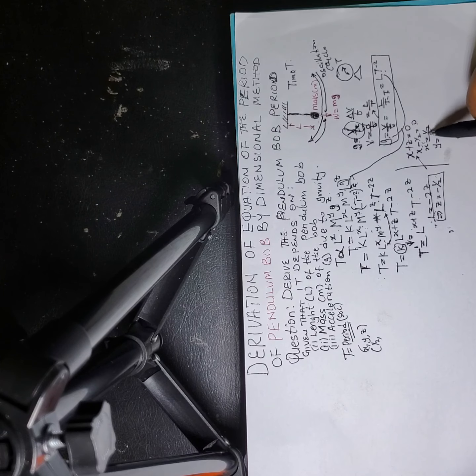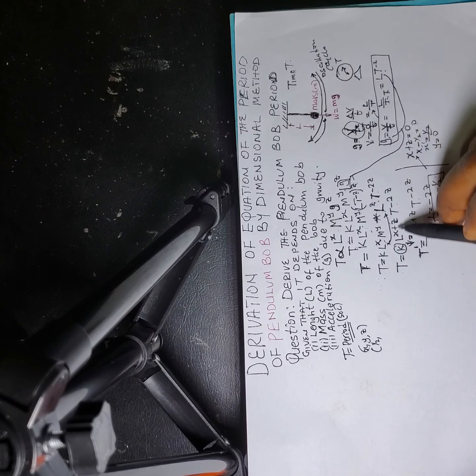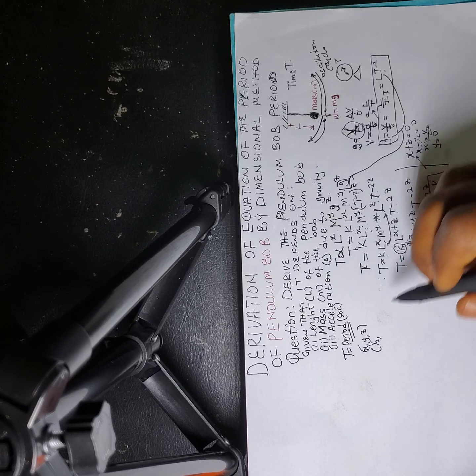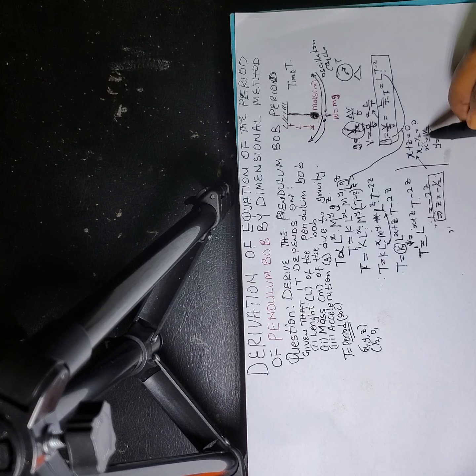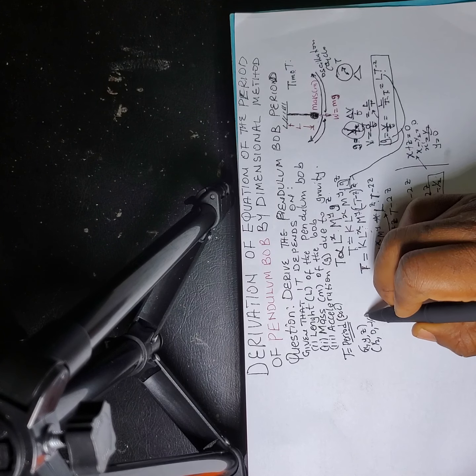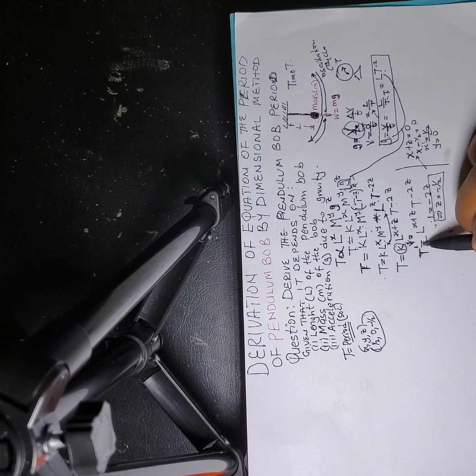The y that I got here is 0. When you compare these powers to the other side of the equation, that's how I was able to get all these values. So my y is 0, and the z that we got here is minus half.